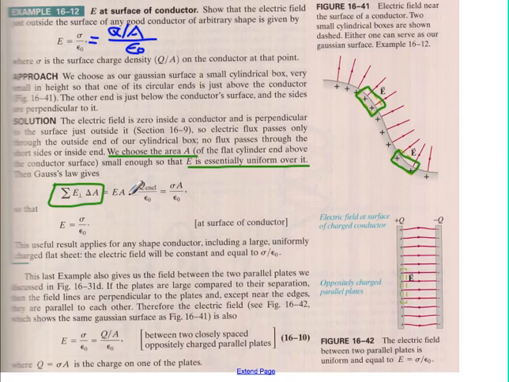So if I take this part, let's go a different color here. If you take this part and you divide by A, you get E equals the charge enclosed divided by A times 1 over epsilon naught.